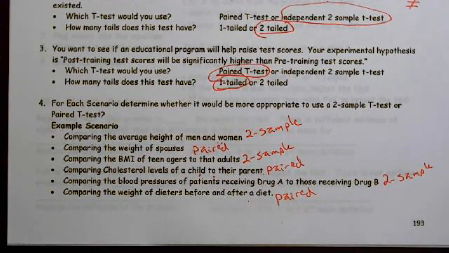So that kind of gives us a distinction between which test to run, whether it's paired data or two-sample data. Please remember, one of the most challenging things is actually determining which test. After you do that, not that big of a deal.